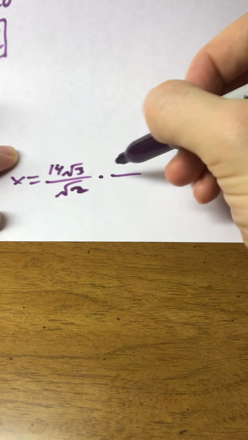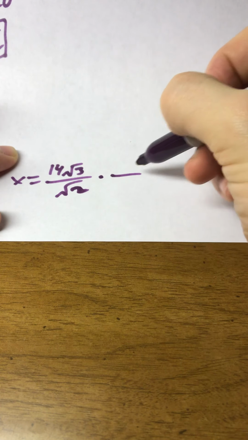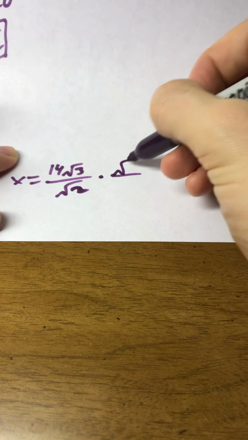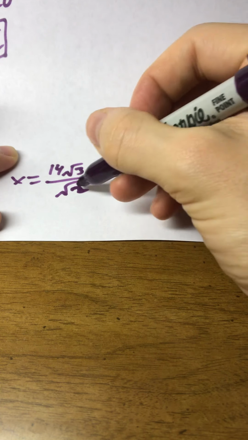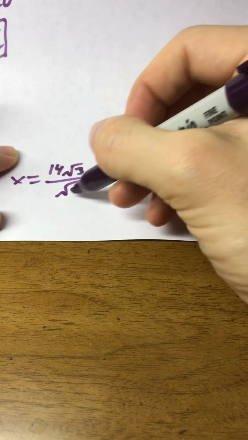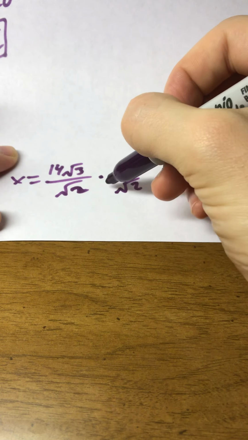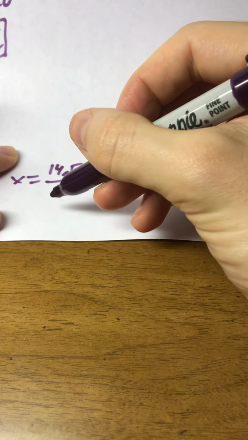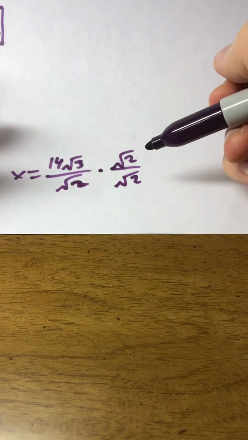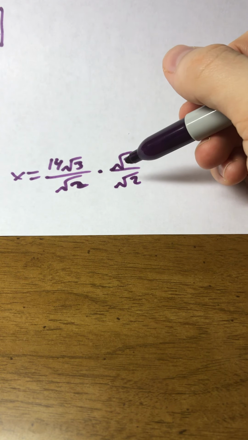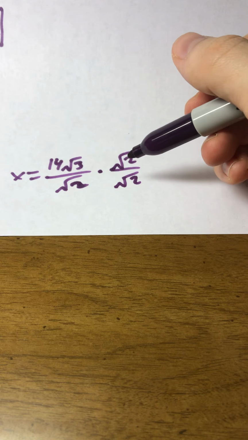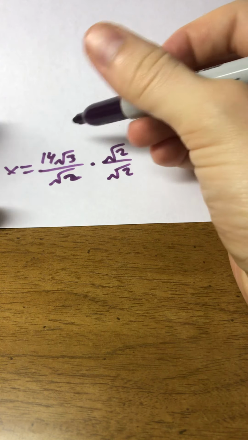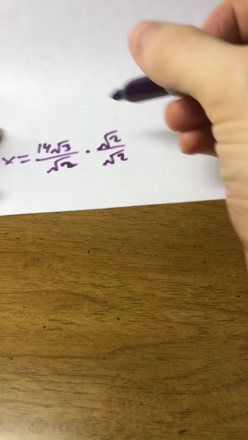So if it's square root of 2, multiply this fraction by the square root of 2 over the square root of 2, right? Or if it's the square root of 3 down here, multiply the top and bottom by the square root of 3. Whatever that number is there, multiply the top and bottom by that same number. Not just the number at the bottom, the square root of that number, the whole thing. So this is actually going to rationalize it. Once we fix this up, we can multiply straight across and get our answer.